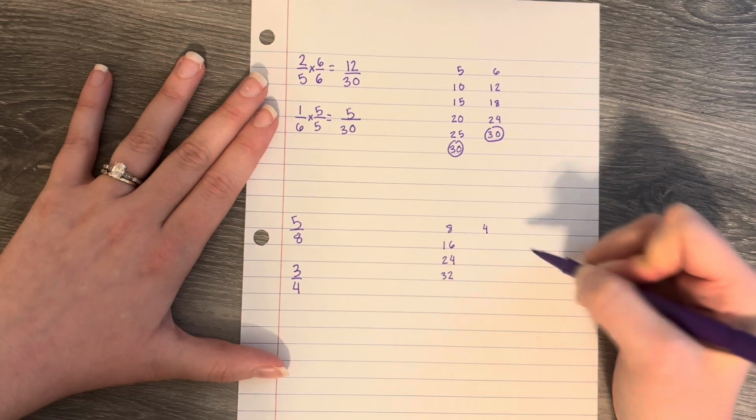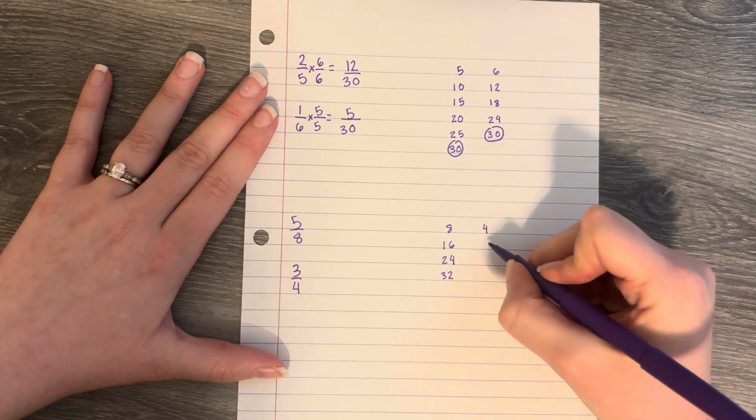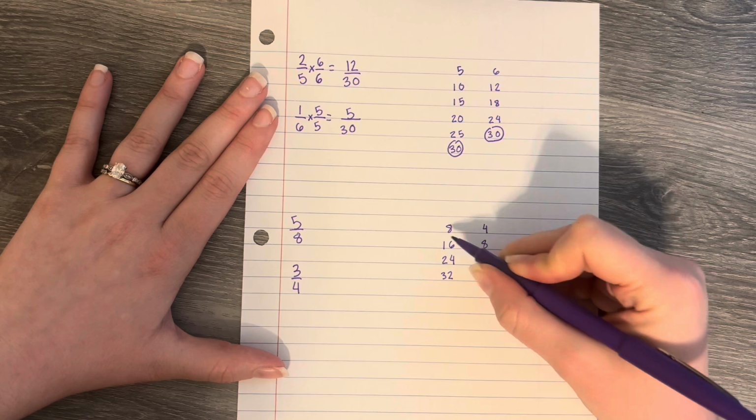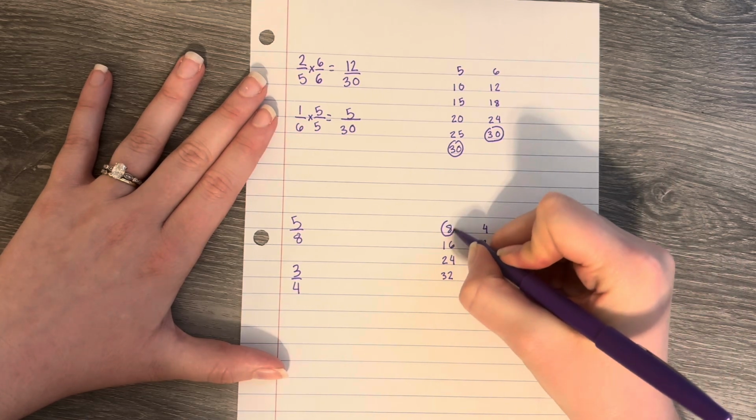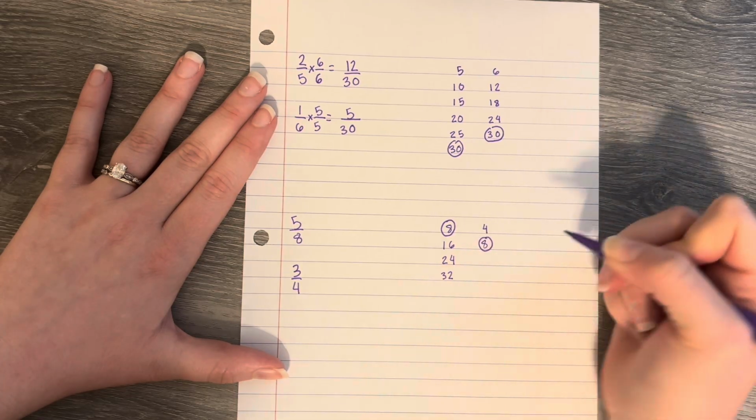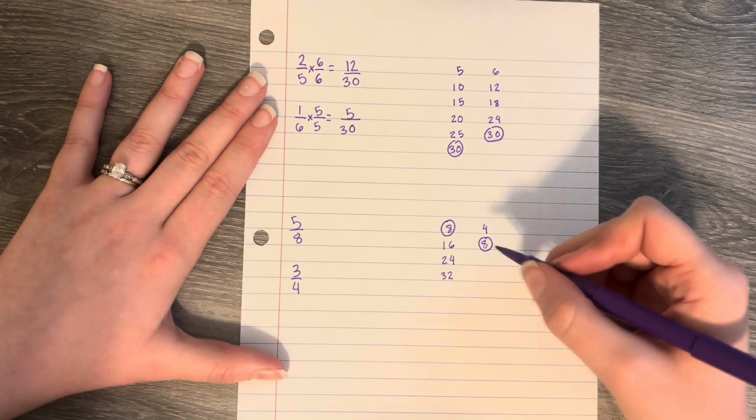4 times 1 is 4. Nothing matches yet. 4 times 2 is 8. Ooh, this matches. There's 8 on both sides. So I'm going to stop. My least common multiple is 8. So I'm going to use that denominator.